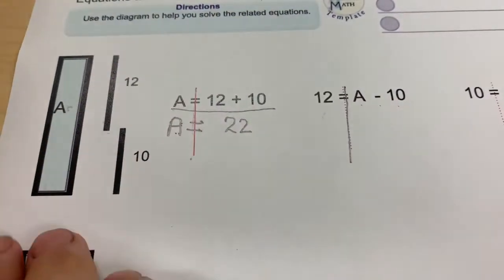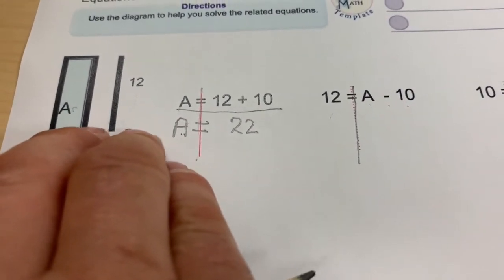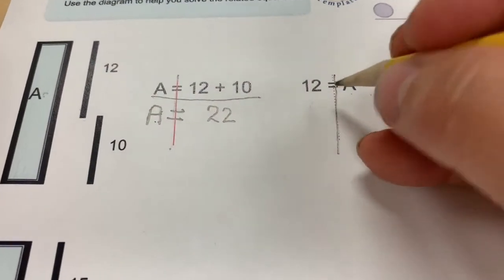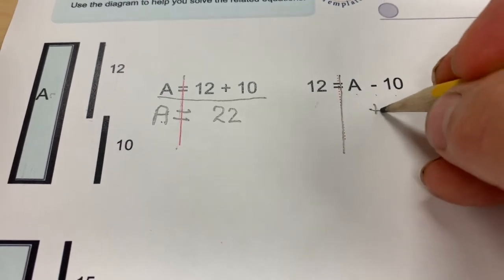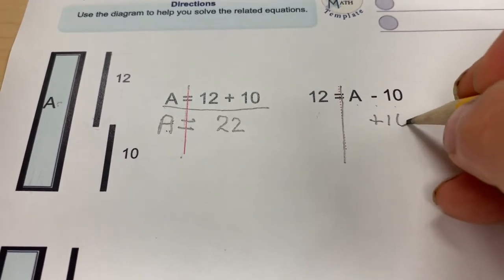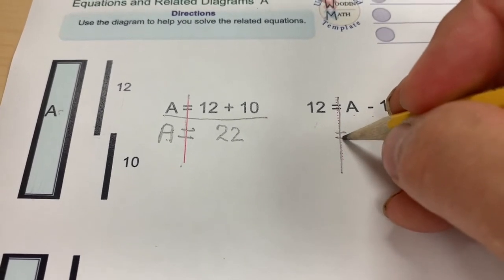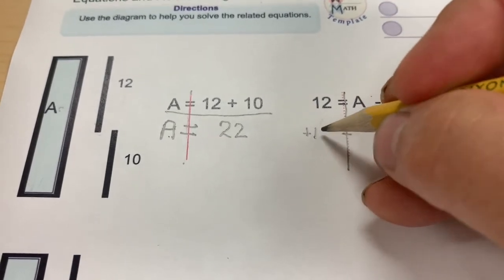It's having that 10 taken away. Well, how do I get all the stuff? I have to add it back in, and then I'll get all the stuff. So instead of having it taken away, let's add 10. Now if I add it to this side, to keep this equation balanced, I need to do the same thing to this side.